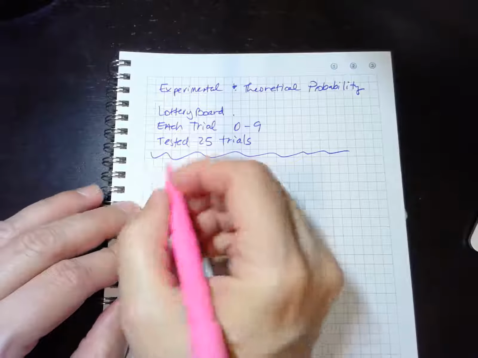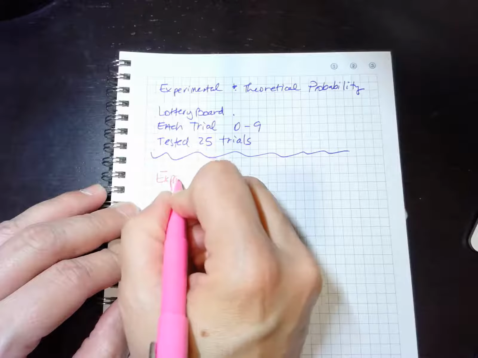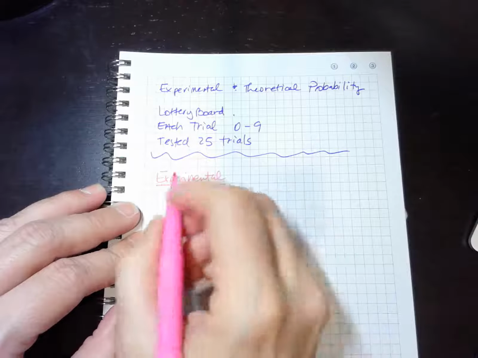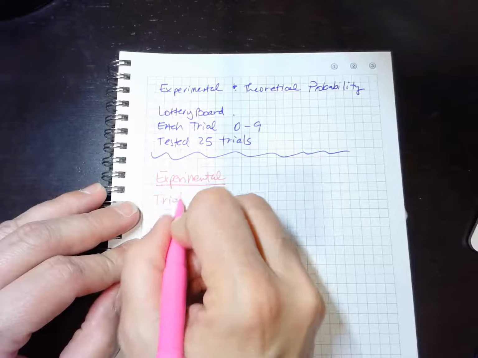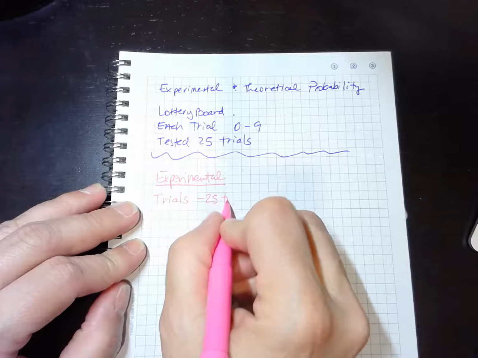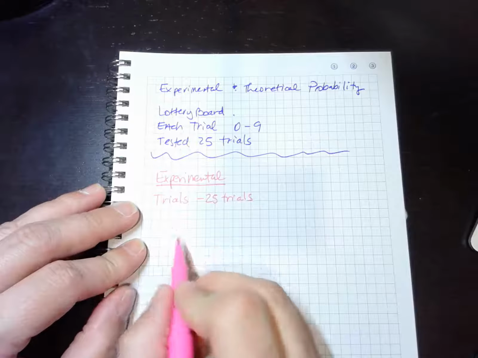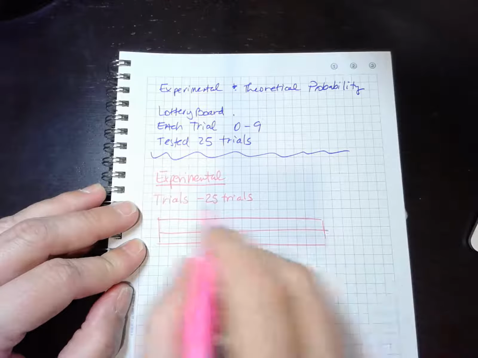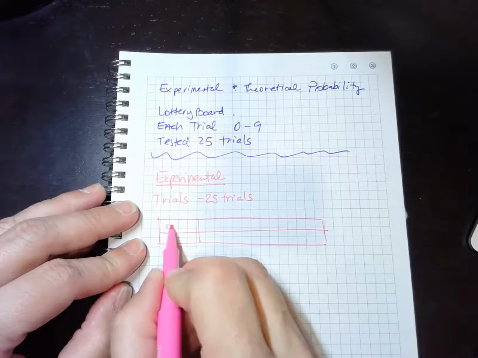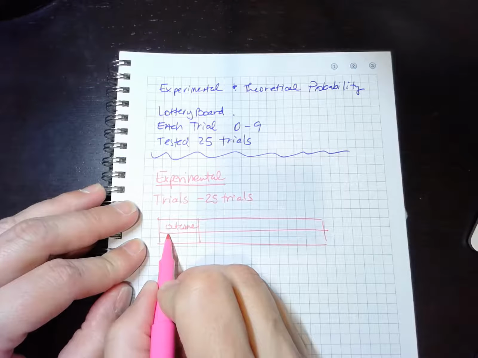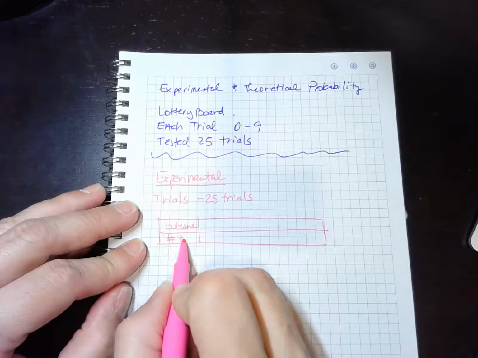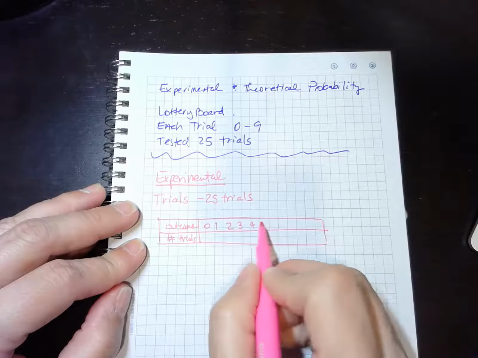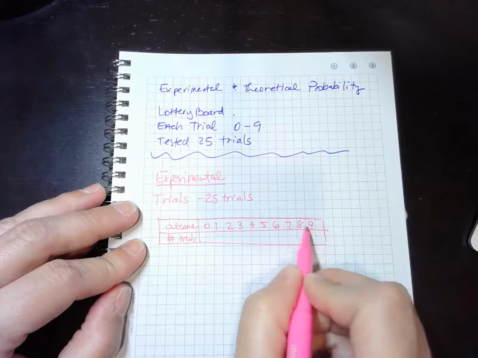When you're dealing with experimental, you're talking about the trials. So we're talking about the 25 trials. You get those numbers from the data. They gave you a little table and it said outcome and number of trials, and then it had 0, 1, 2, 3, 4, 5, 6, 7, 8, and 9.